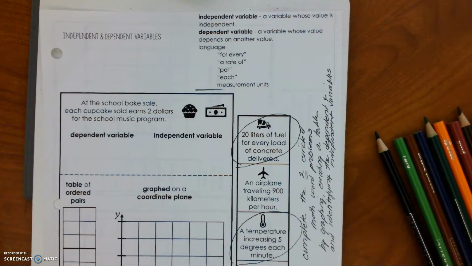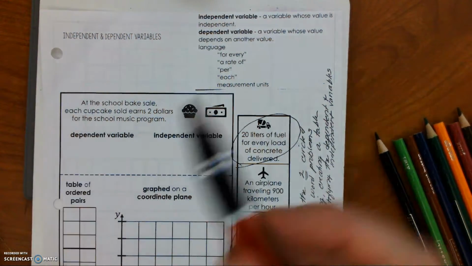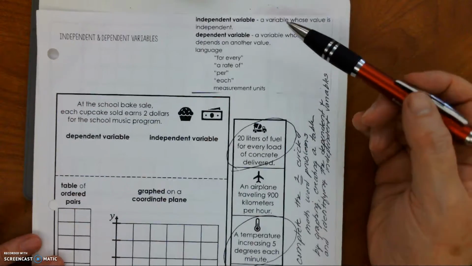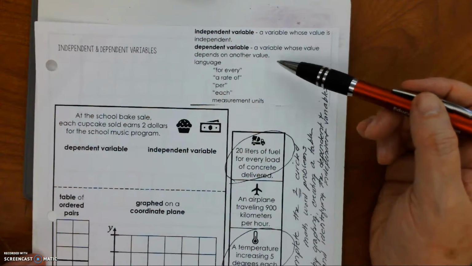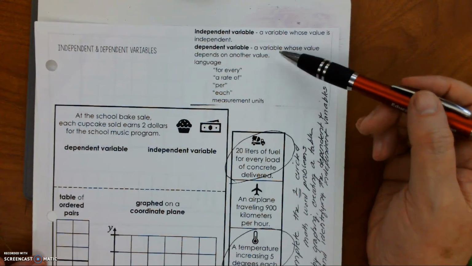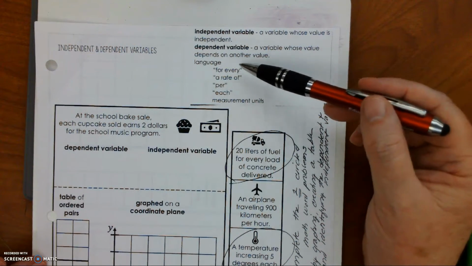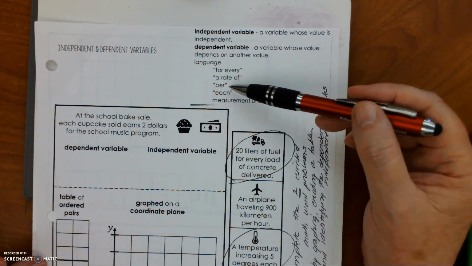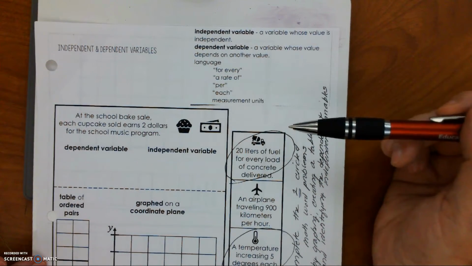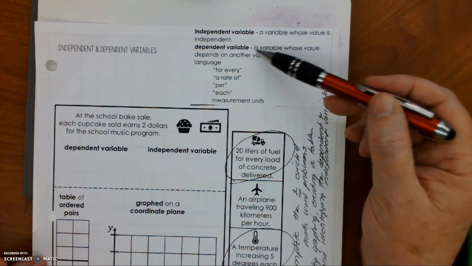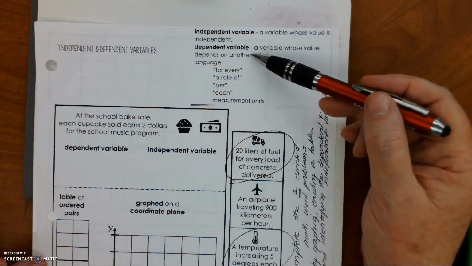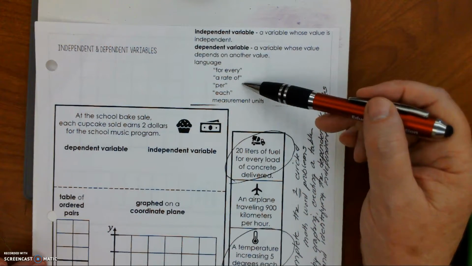Okay, today is a quick instructional video on independent and dependent variables. So the first thing I want to do is go over the definitions. An independent variable is a variable whose value is independent, and a dependent variable is a variable whose value depends on another value. The language to look for: every, a rate of, per, each, measurement units. And as you do more of the working with independent variables, this will make more sense.